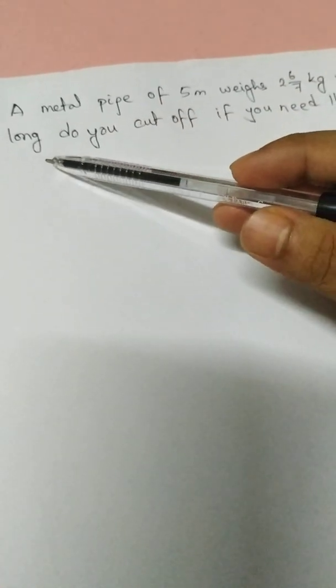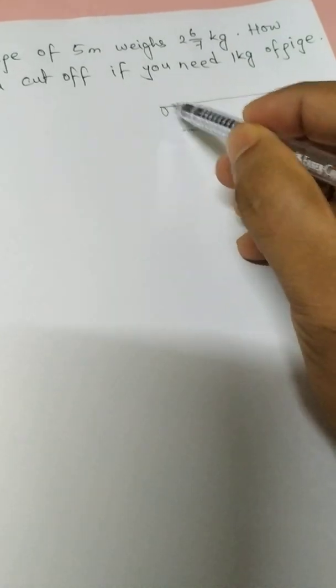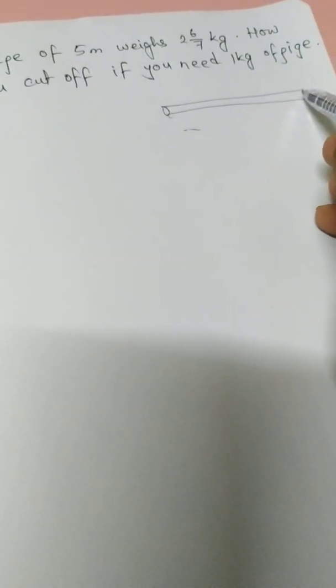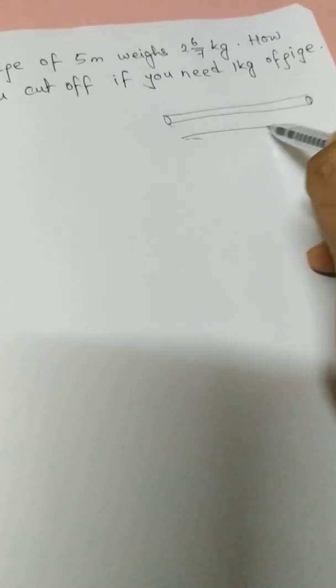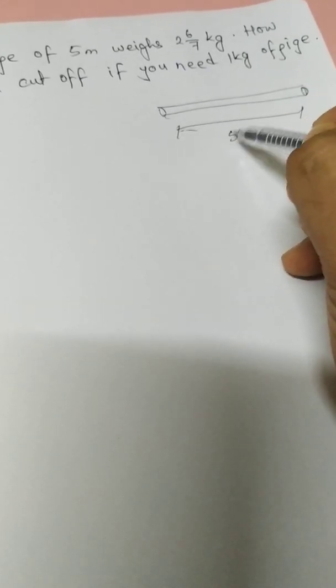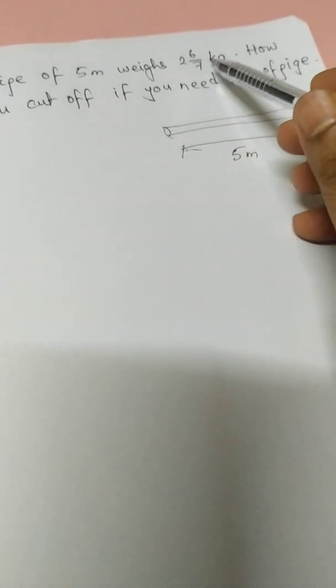So how long do you need to cut off if you need 1 kg of pipe? What do you need to find out? You need to find out how long you need to cut. So we have a metal pipe of 5 meter. Let us consider a metal pipe, 5 meter long, and it weighs 26 by 7 kg. We can obviously convert it into an improper fraction.